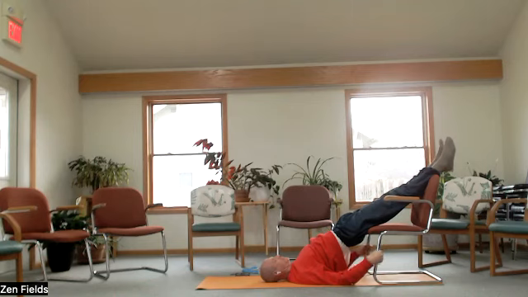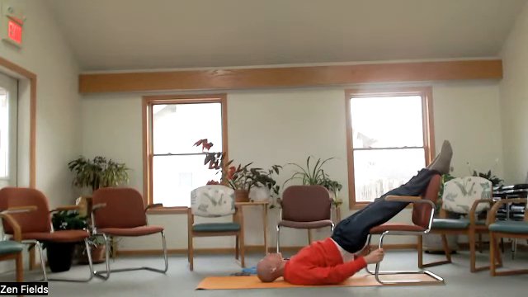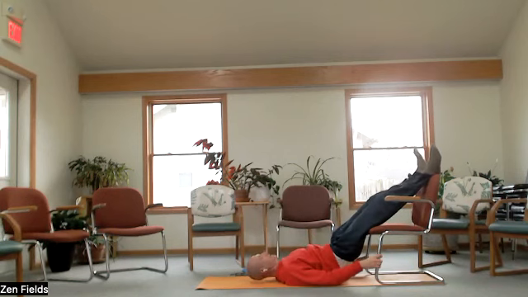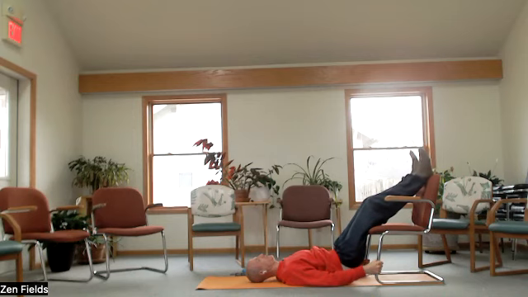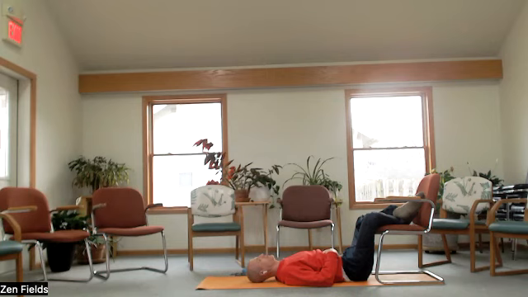All right, and then just to come out of the pose, what I'm going to do is just walk my shoulders away from the chair a little bit, lifting my head up, and slowly my legs come off of the chair, holding on to the legs of the chair as I slide down. Now, okay, and just take a moment to rest here. You can just rest your legs on the chair if you want.